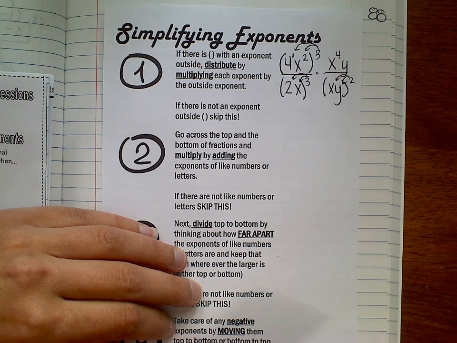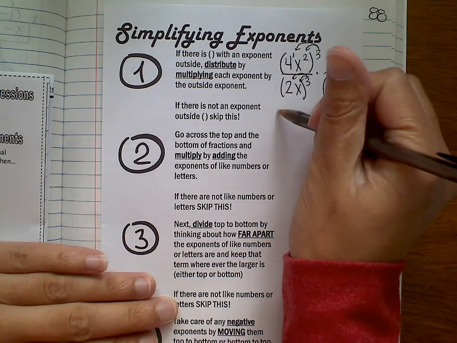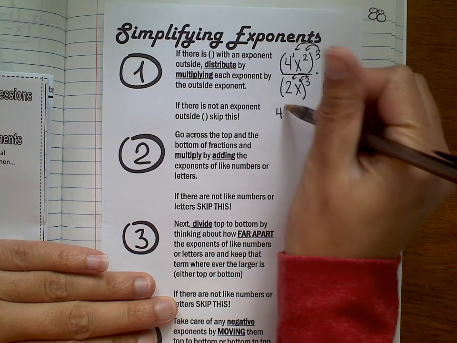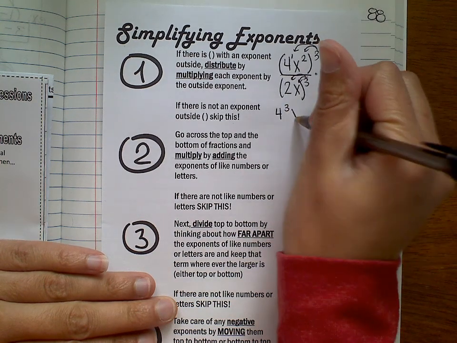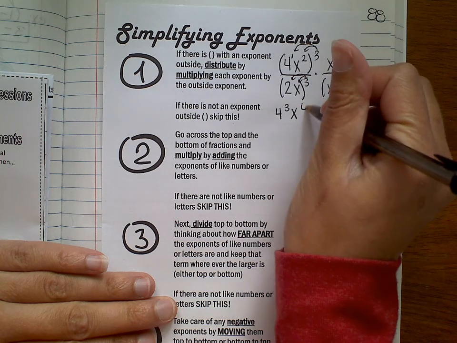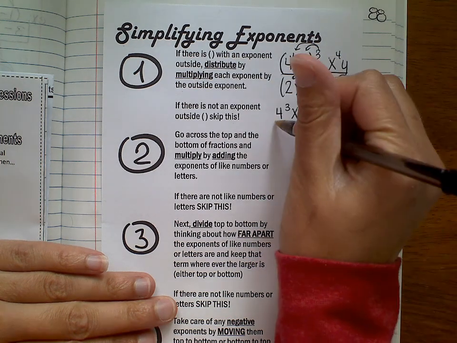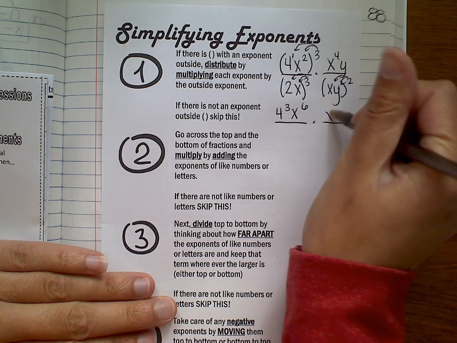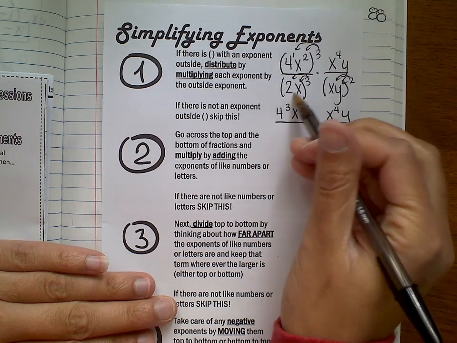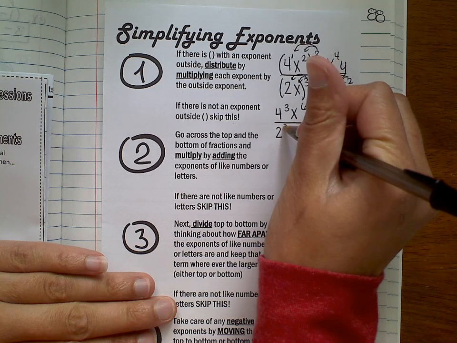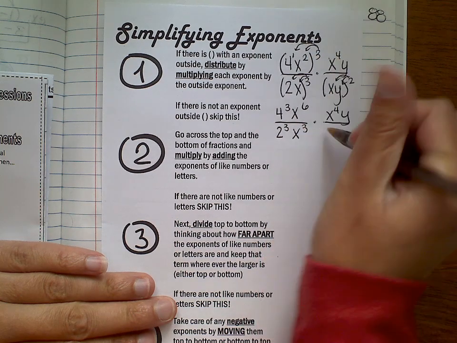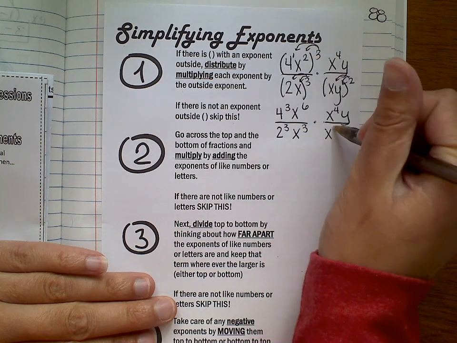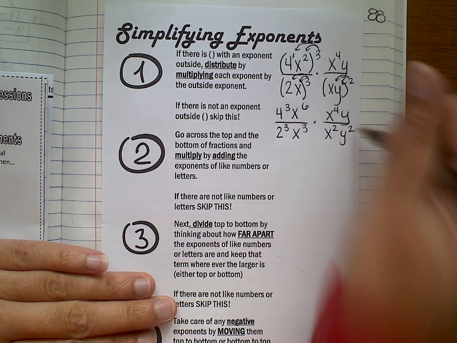And so when I rewrite this one, we're going to have on the first numerator 4 to the third, which I can do in a minute, and then we'll have x to the 6th because we distribute by multiplying. Still on the top I have x to the 4th and then y. On bottom we're going to have 2 to the 3rd, x to the 3rd, and I distribute over here as well, x squared, y squared.